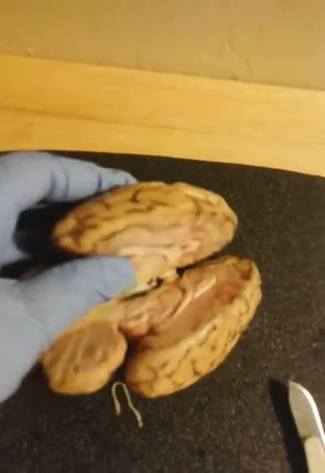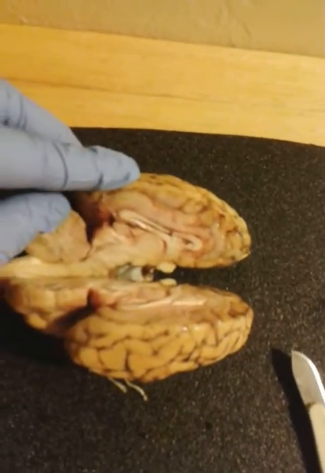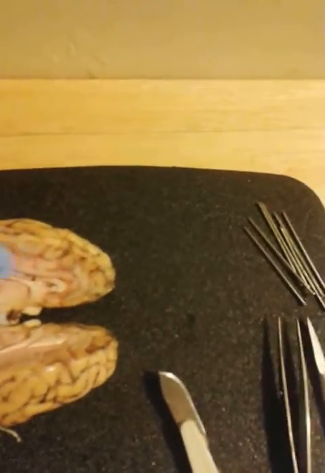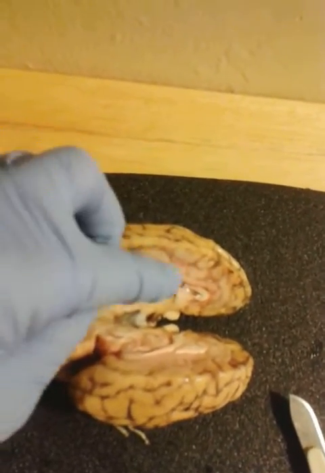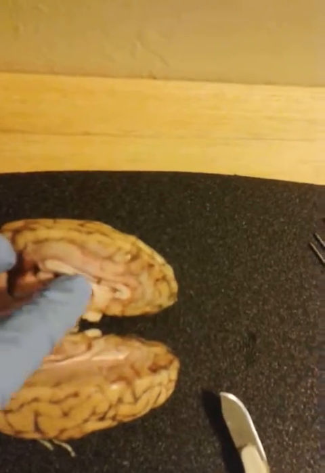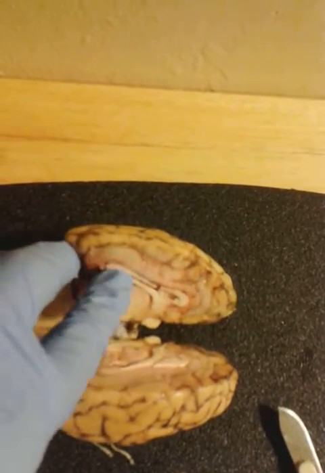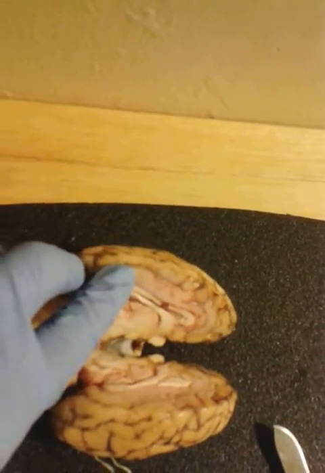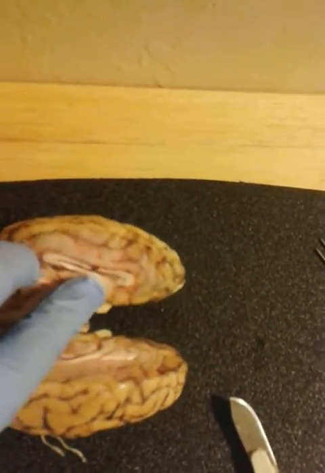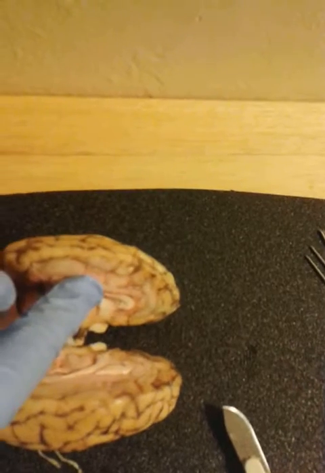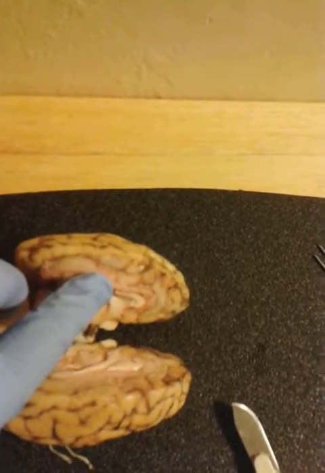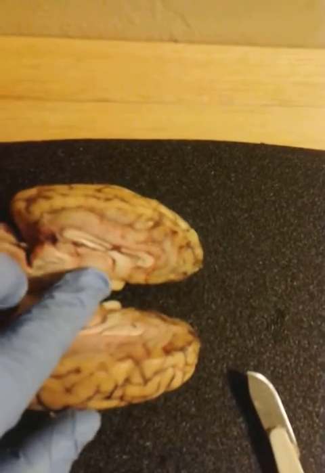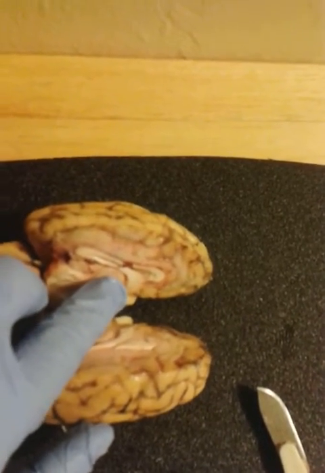So let's go over a few structures on the sagittal view of the brain. So the cerebrum here, the fornix, the corpus callosum is this area here. The lateral ventricle is right in here. The intermediate mass of the thalamus is this clearly large mass right here.